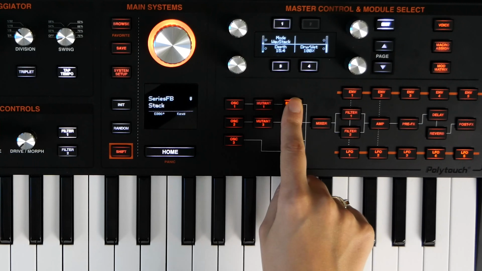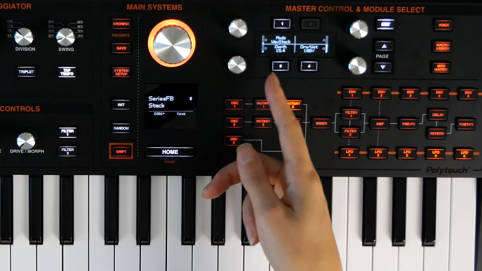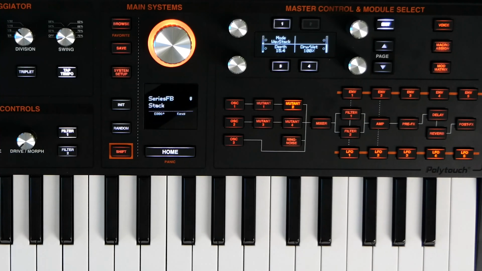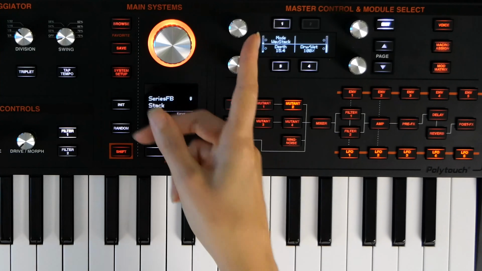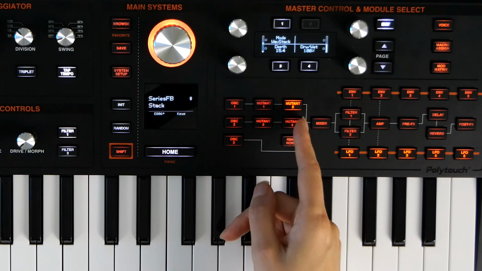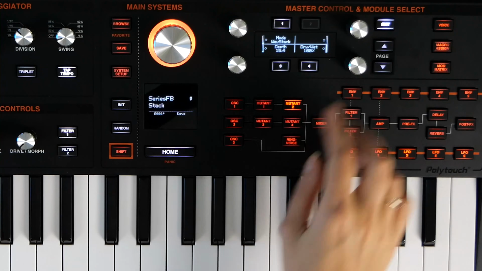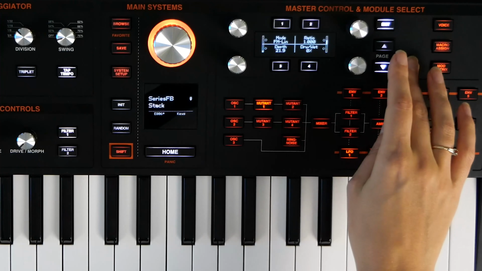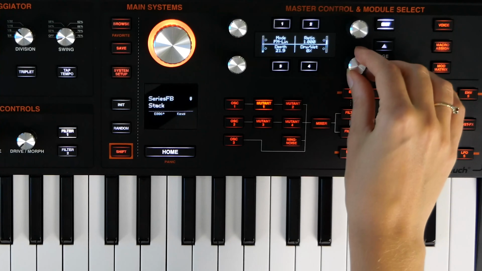And then over here on Mutant 2, I'm currently in wave stack mode. But what's cool about this is you can choose any mutant mode you want. And basically what you're doing is inserting that mutant into this feedback loop that we have here. So I'm going to go back over here and turn up the dry wet mix.